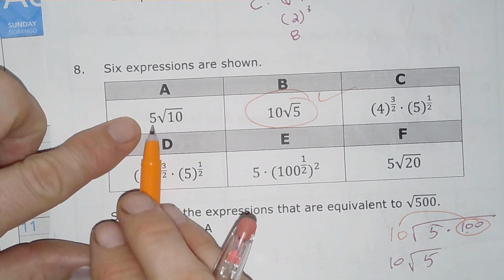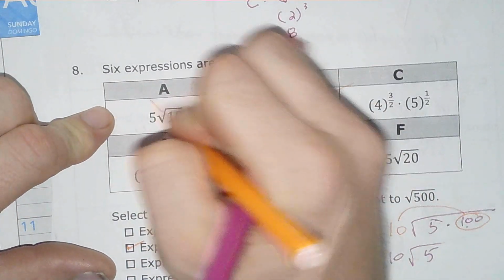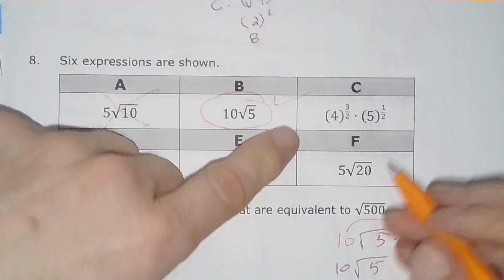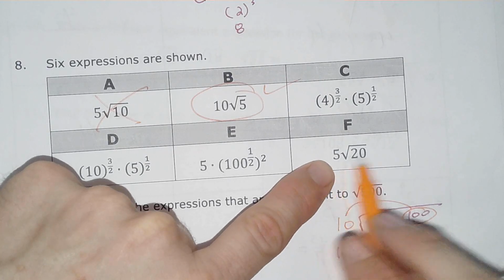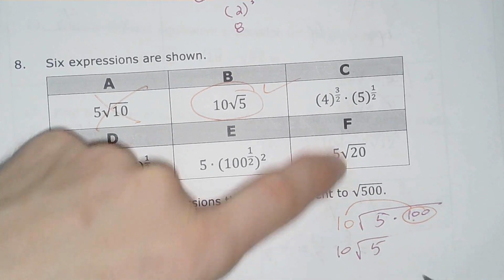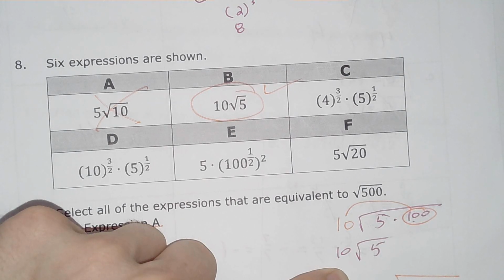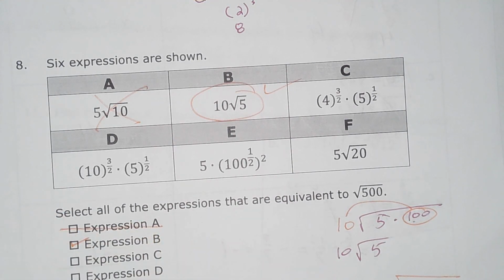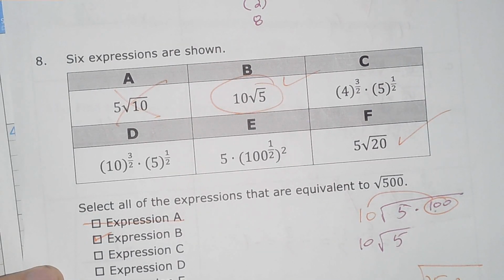Well, if I put 5 back in, it turns into 25. 25 times 10 is square root of 250. That's not correct. Nope. Okay, let's do that one later. If I put 5 back in, it turns into 25. Then, so this is F. F is square root of 25 times 20. So 25 times 2 is 50. Add a 0. That is 500. So F is true. Square root of 500.